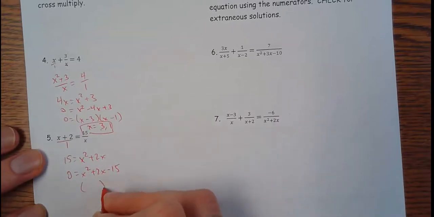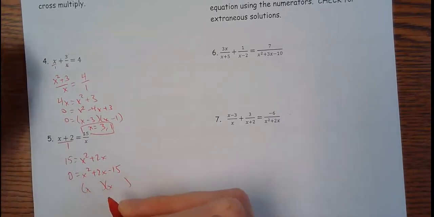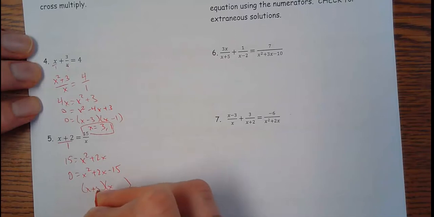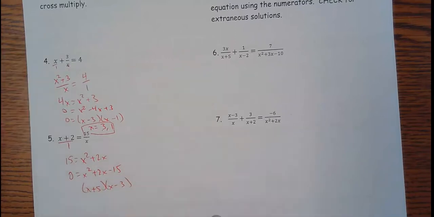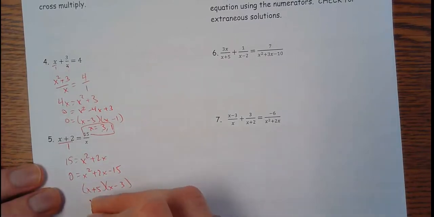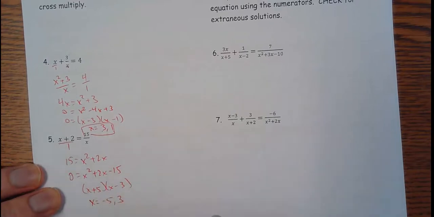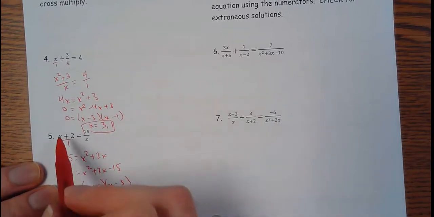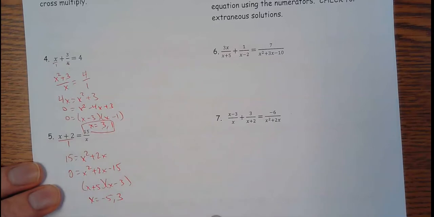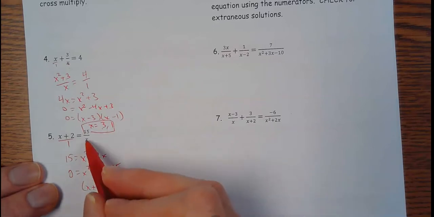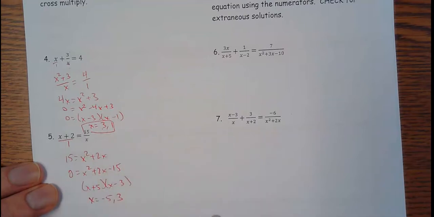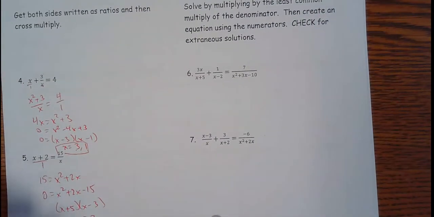And now do some factoring. And this would be plus 5 minus 3. So x is negative 5 and positive 3. I'll double check if I plug it in for the x's up here, does it make something undefined? And it's fine. If I plug it in here, I can divide by negative 5, and I can divide by 3, and it's okay. Everything works out fine.